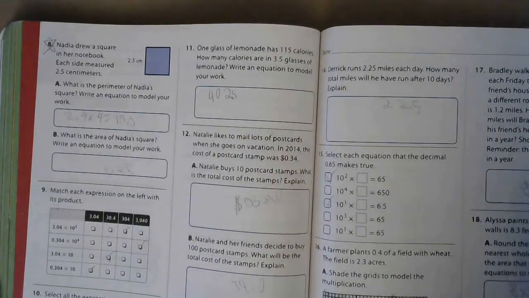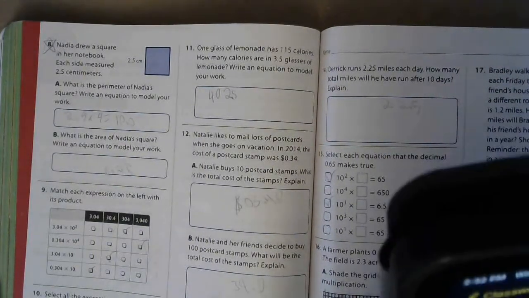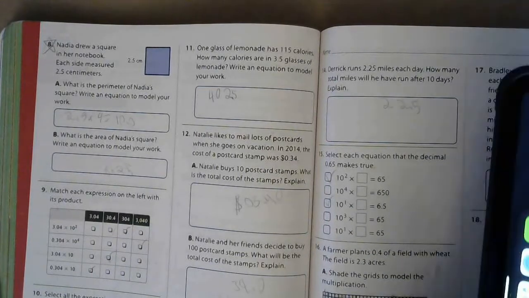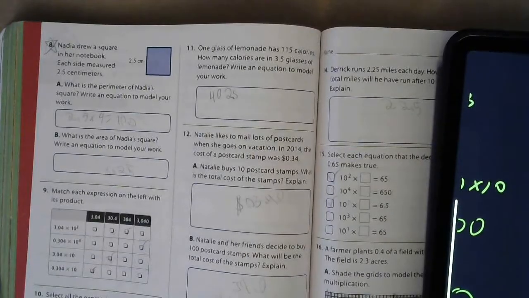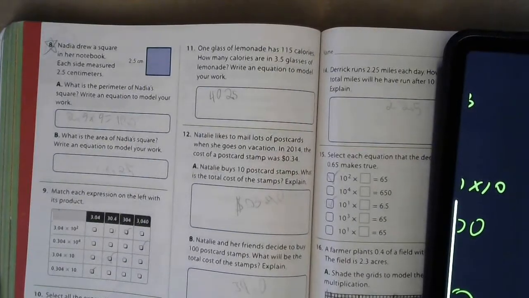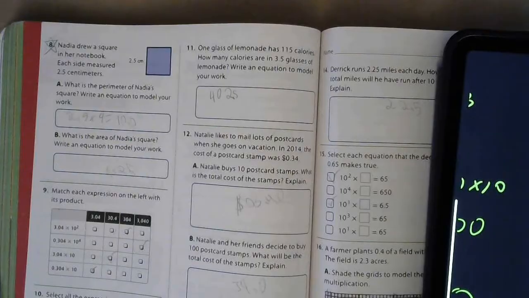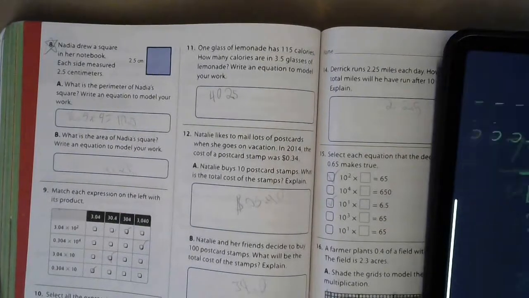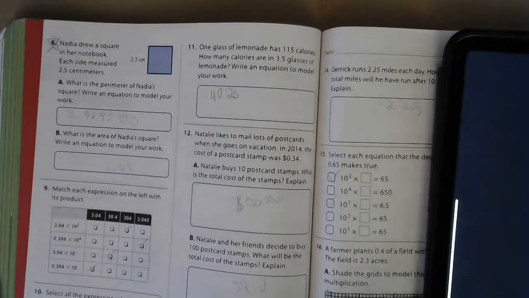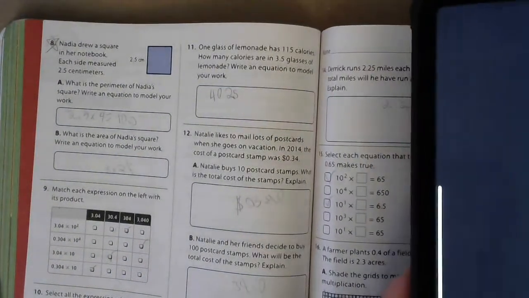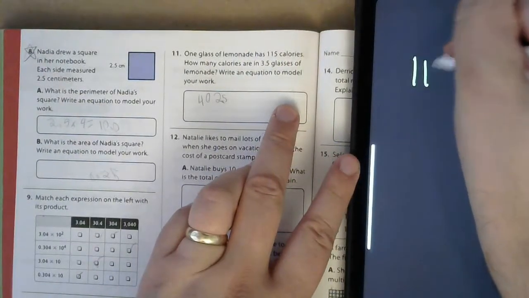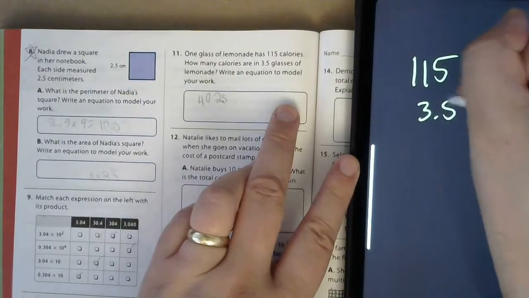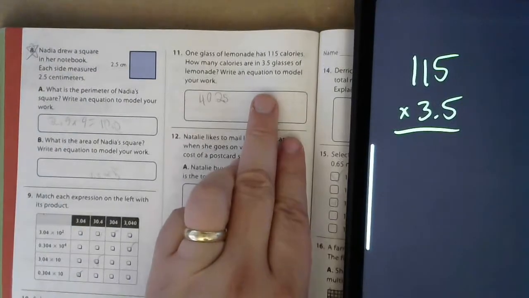All right, take a look at number 11. It says 1 glass of lemonade has 115 calories. How many calories are in 3 5/10 glasses of lemonade? Write an equation to model your work. Well, we can do that, right? So we know that there's 115 calories in one glass. We want 3.5 glasses. We're just going to take 115 and multiply times 3.5.